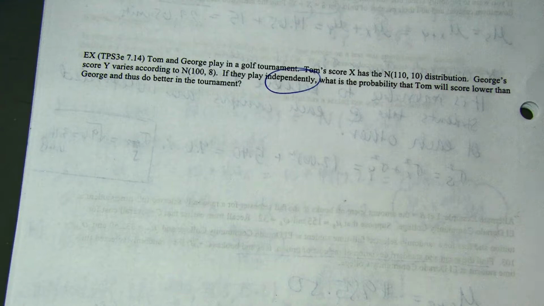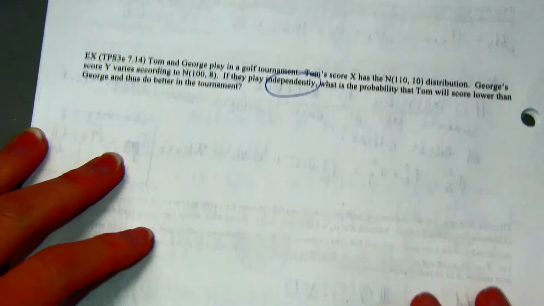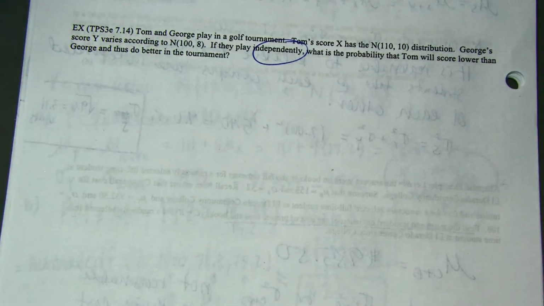We want to know what's the probability that Tom will score lower than George and thus do better. If you know anything about golf, a low score is a good thing. You want to try to get the ball into the hole in the least number of hits, called strokes, as possible.